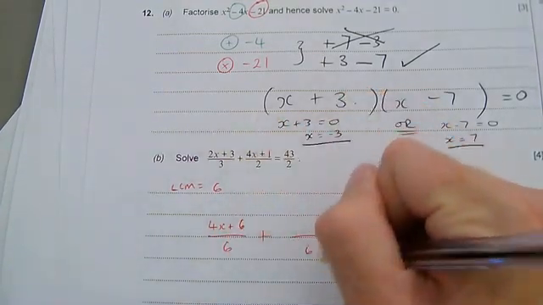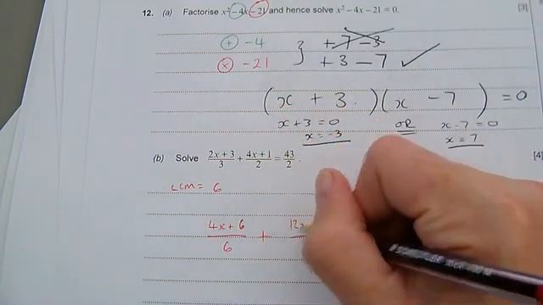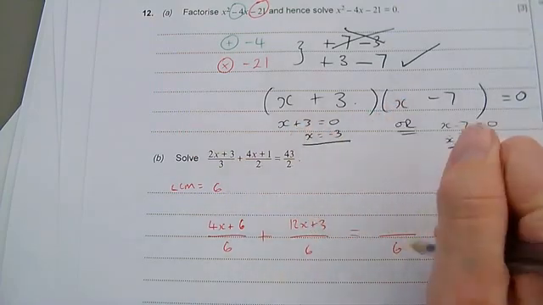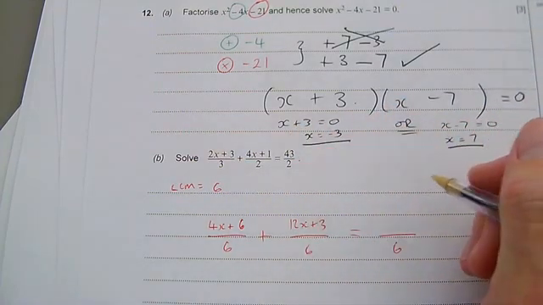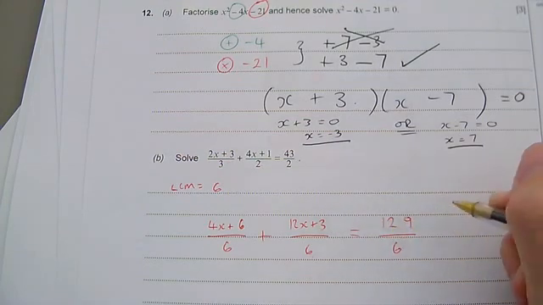What do I do to 2 to make it 6? Times by 3, so I get 12x plus 3. And then what do I do to 2 to make it 6? Times by 3, 40 times 3? 120, then times the 3 would be 9, 129.